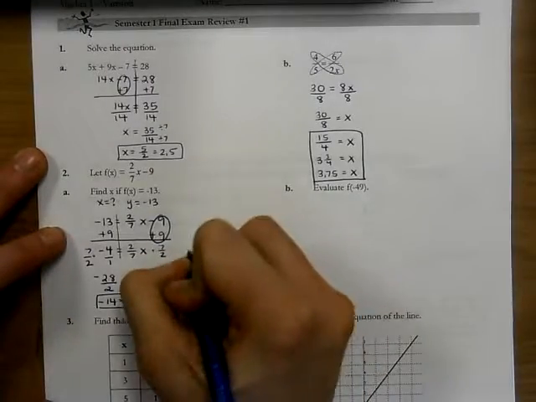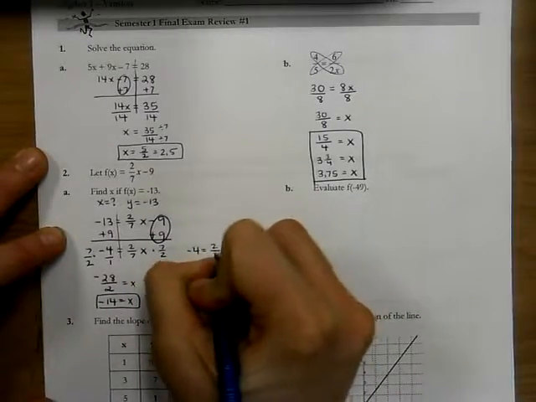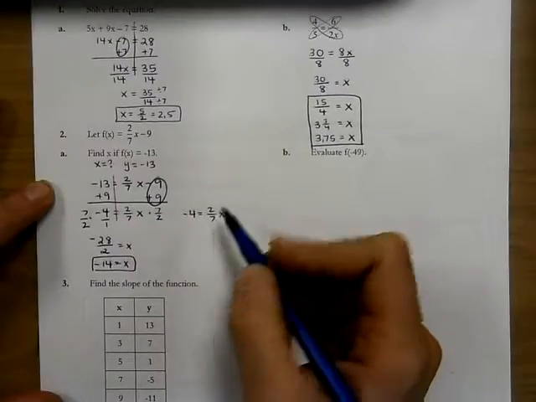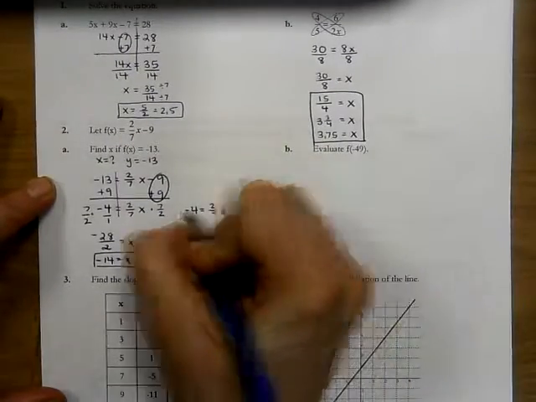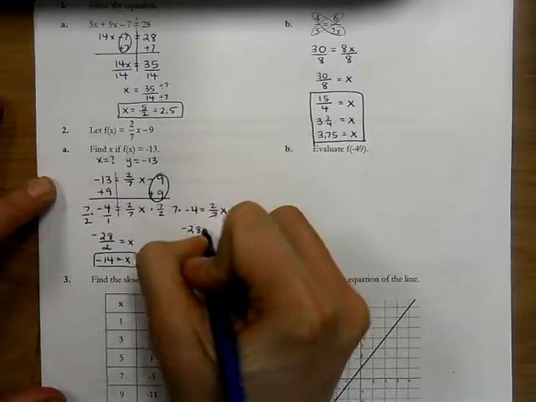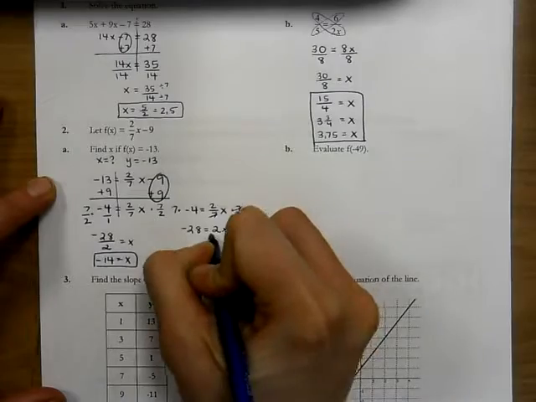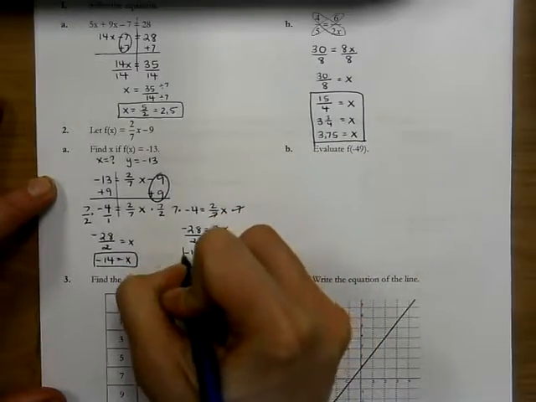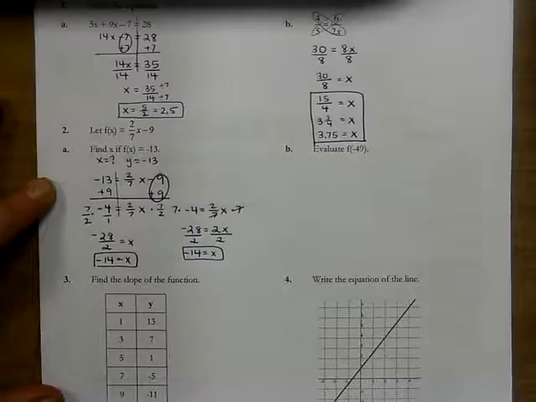I could have taken this over here, negative 4 equals 2/7 x. We talked about how the fraction bar represents division, so I could do the inverse of division. I could multiply by 7, and I'd be left with negative 28 is equal to 2x. Now divide by 2 to solve, and I still get negative 14 is equal to x. So that is another way to do it.